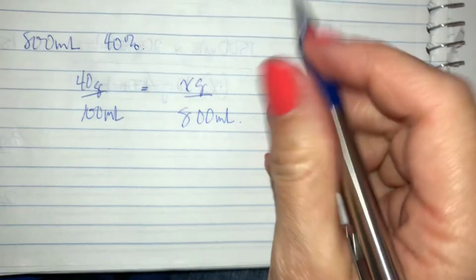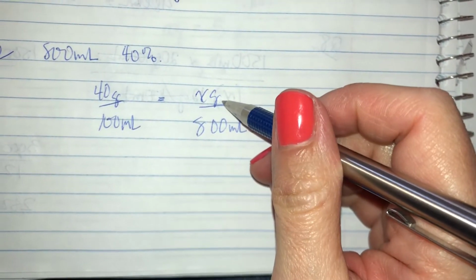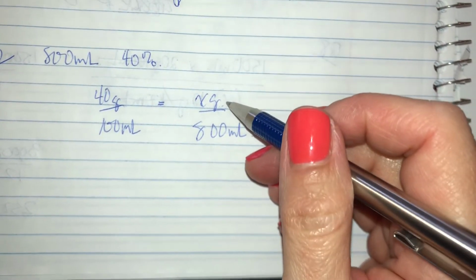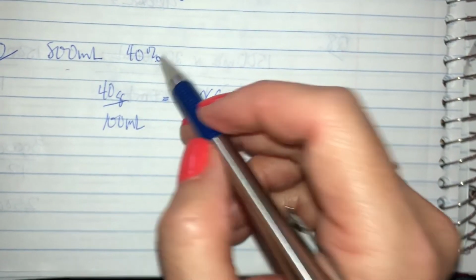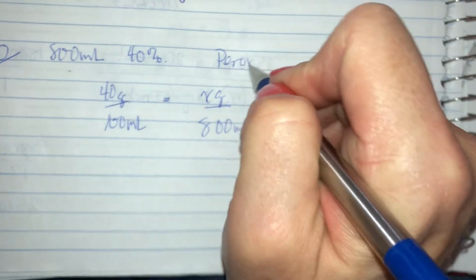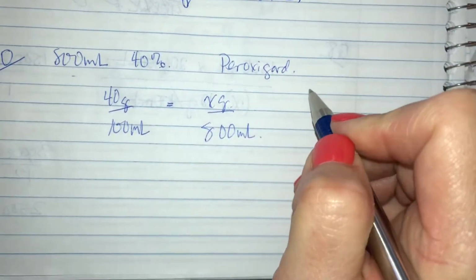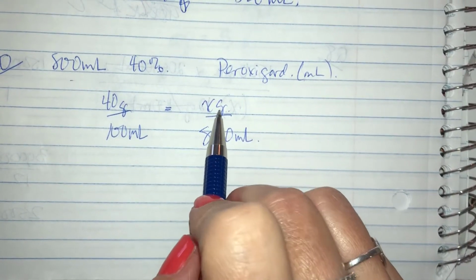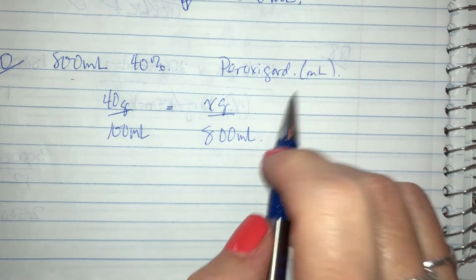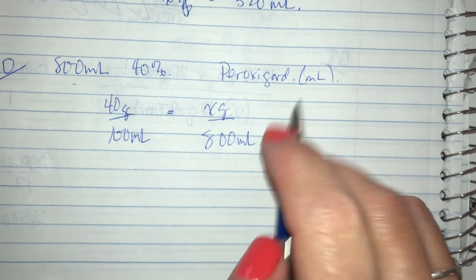Okay, this is going to be similar to the question we had earlier where we knew that grams here is representing a liquid. Peroxygard is a liquid. We had talked about it earlier with regards to bleach. We knew that that's in a liquid form. So I'm going to be using the g, but I'm going to change it out to mils because I know that the end answer has to be in a mil.